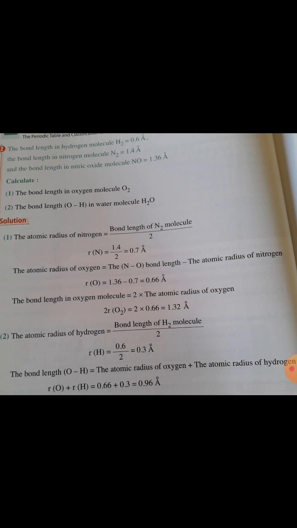It's 0.66 angstrom. Now, calculate the bond length in oxygen molecule. Easy. The radius of oxygen times 2. And calculate the bond length between oxygen and hydrogen. Just radius of oxygen plus radius of hydrogen, as you can see here in the solution.